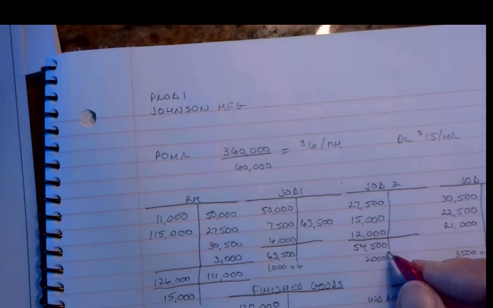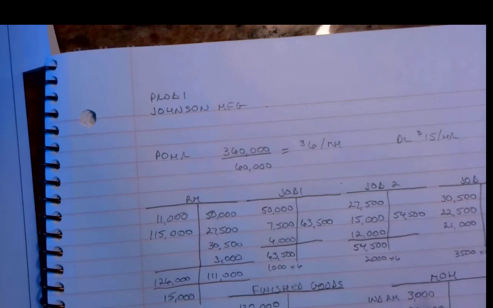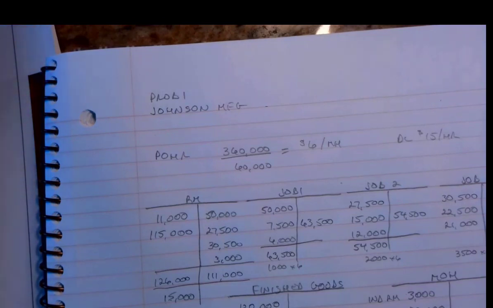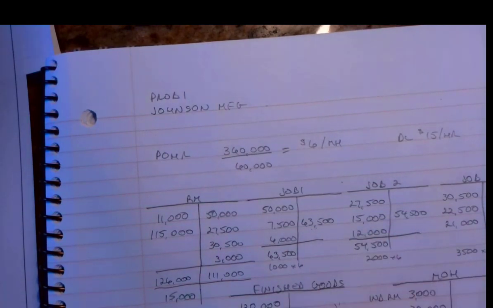Yeah, 1 and 2 were both completed. So 54.5 would come out and go into finished goods. And the other thing we knew is that 63.5 was sold. So 63.5 would come out and go into cost of goods sold.